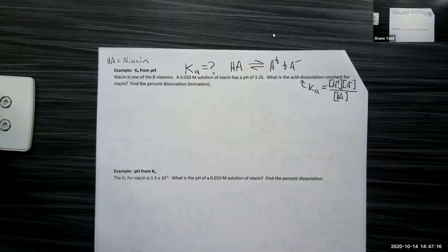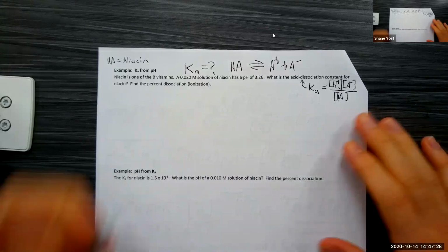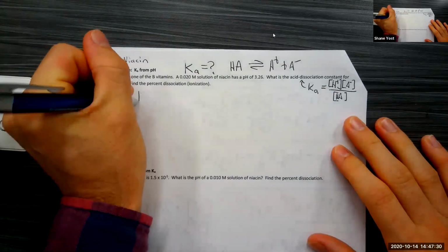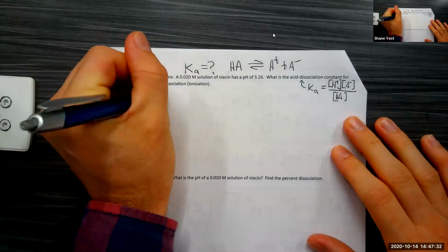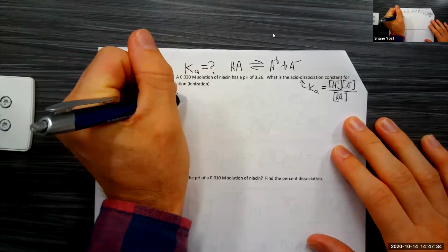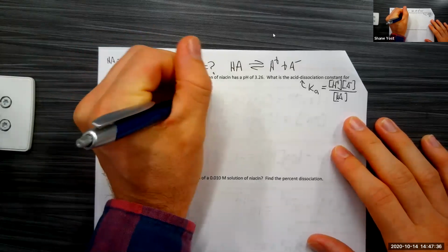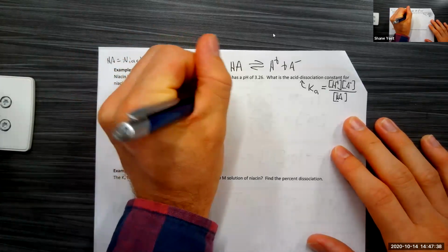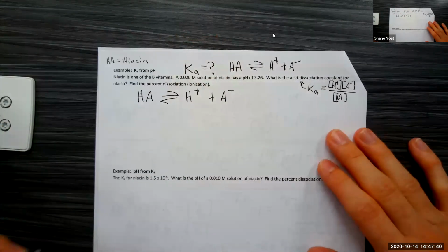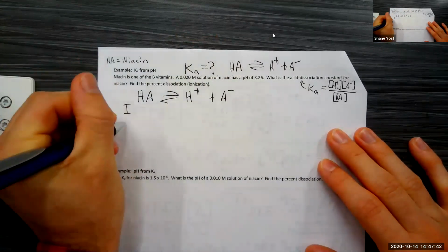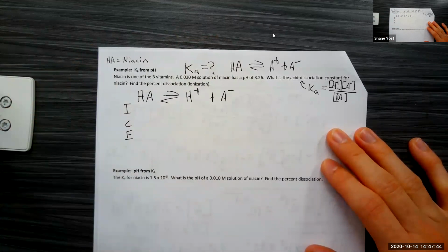That's telling you that when you put this niacin in solution and it's equilibrated, you measure the pH, and that pH is 3.26. And so, given that I'm trying to relate my equilibrium concentrations to my equilibrium constant, this is going to require an ICE table.